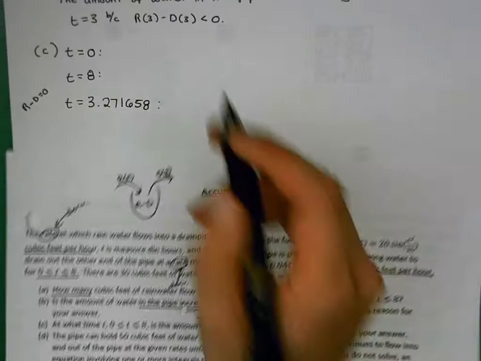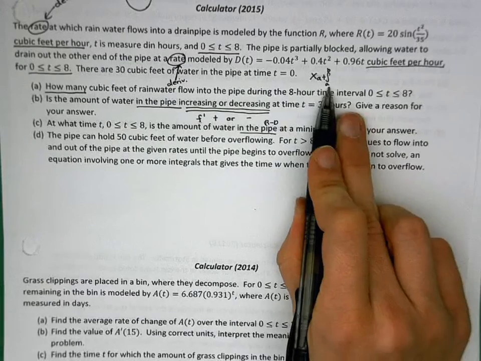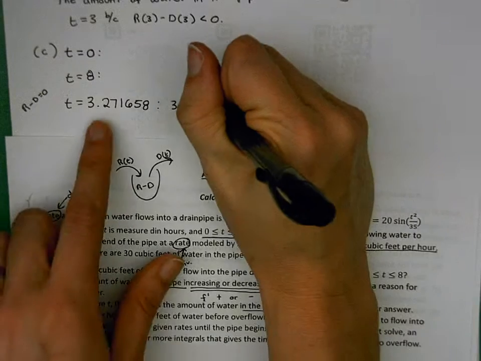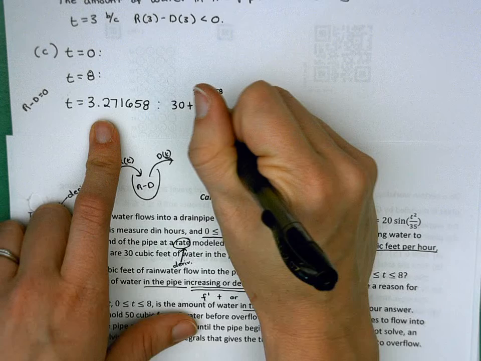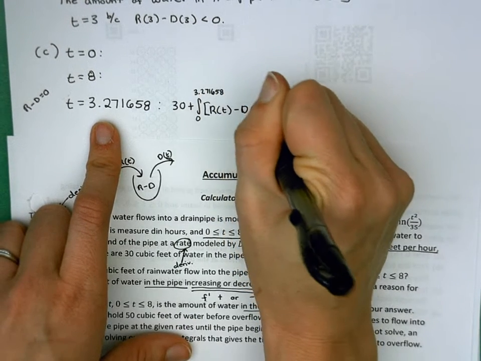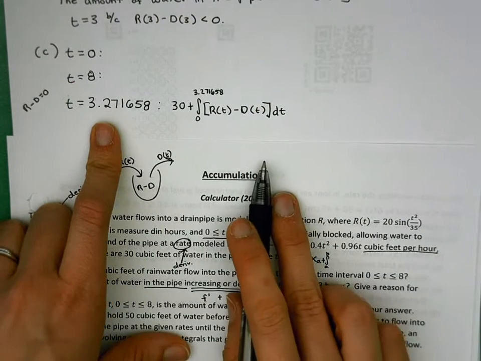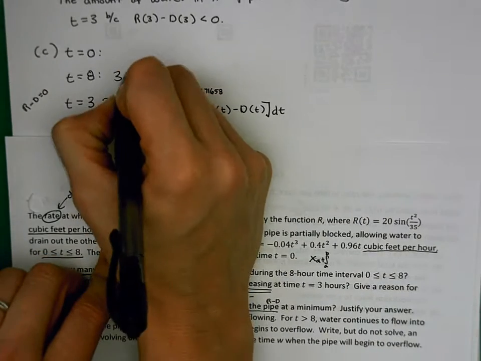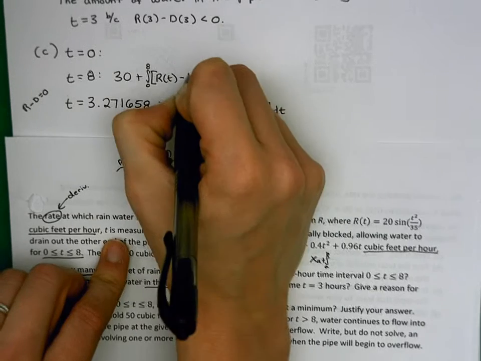My x sub a is going to be 30, plus my integral, my a is the time corresponding to that position, which is 0, and my b is the time at which I'm trying to find the position, and that time for this bottom one is 3.27166. And then our derivative is going to go inside of there, which is our R minus D. Since we are talking about what's inside the pipe, they're both going to go in. And you do that for each of them. We do the 30 plus the integral from 0 to 8 of R minus D.